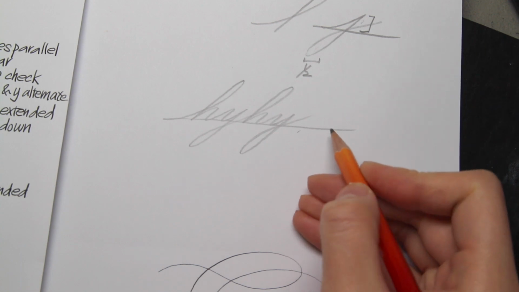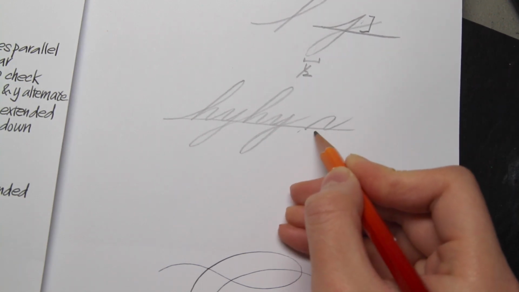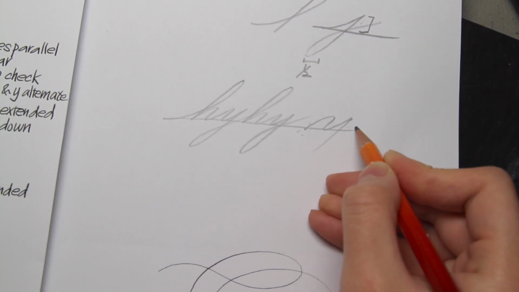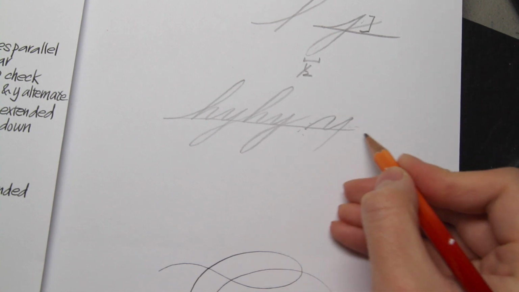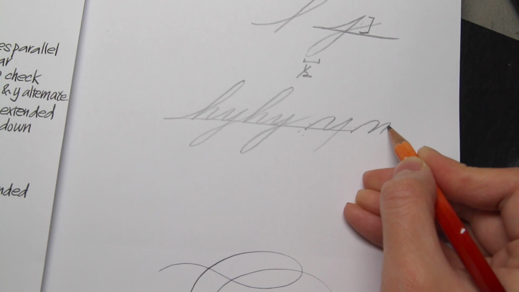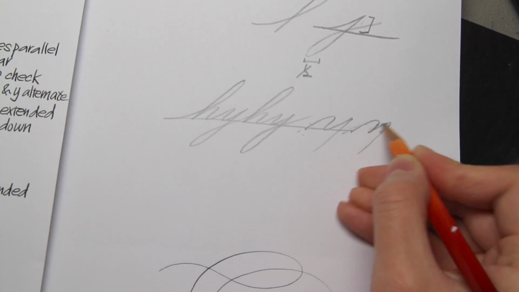One of the things you may have trouble with in the letter Y is keeping this distance a little too wide. Think for yourself that it's a letter N with an extended loop. Not exactly, but that's the spacing that you should keep.